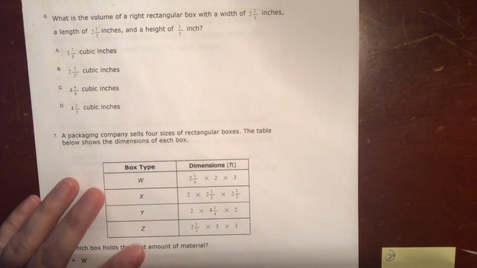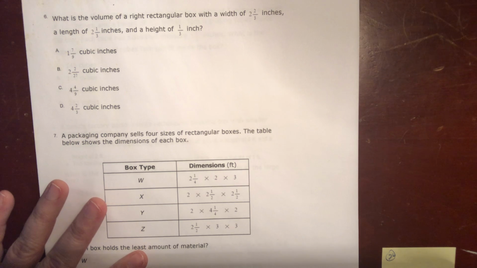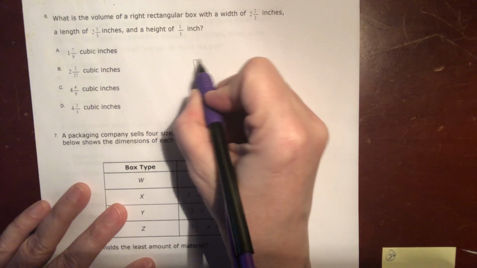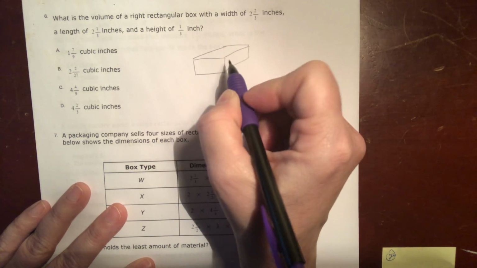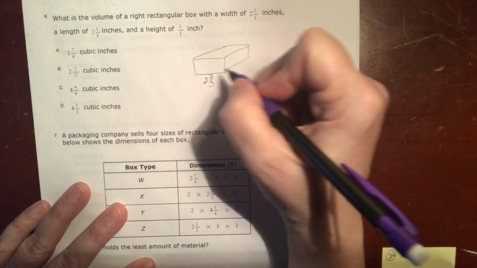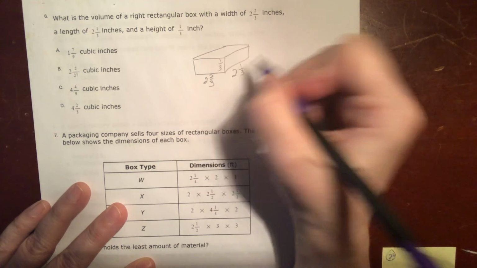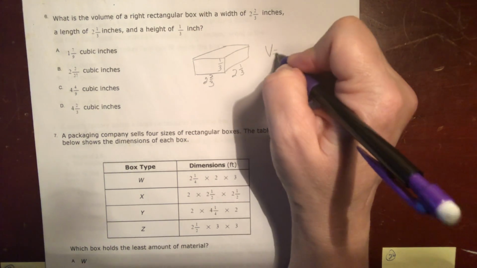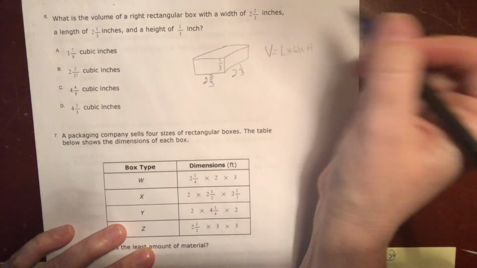What is the volume of a right rectangular box with a width of 2 2/3 inches, a length of 2 1/3 inches, and a height of 1/3 of an inch? So we have a rectangular box. We have a width of 2 2/3, we have a height of 1/3, and we have a length of 2 1/3. Okay, so we have to do length times width times height, or area of the base times the height.